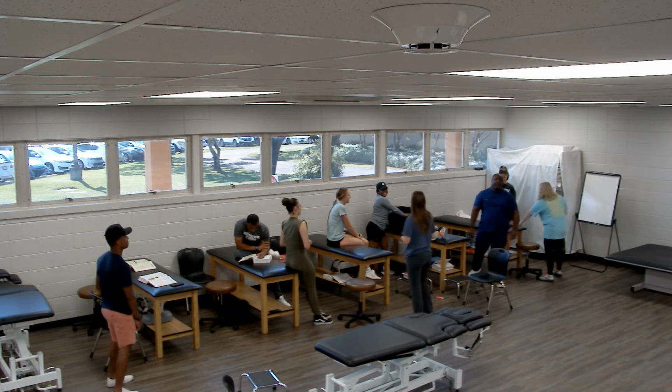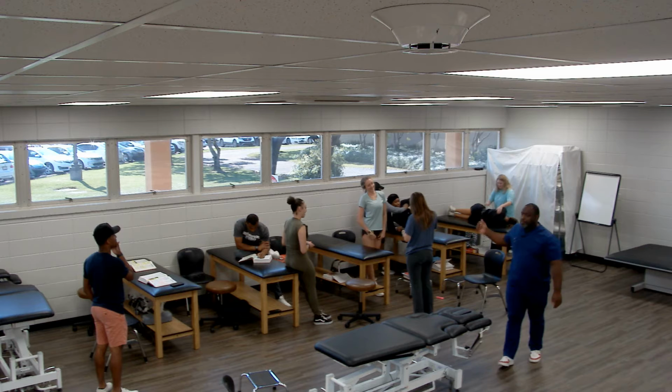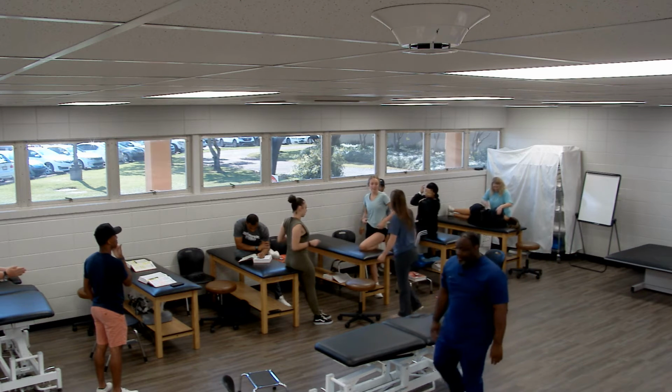You go home tired, but your patients love you. They're like, oh God, oh my scapula. Oh, my arm hadn't moved like that in 20 years. You're amazing.